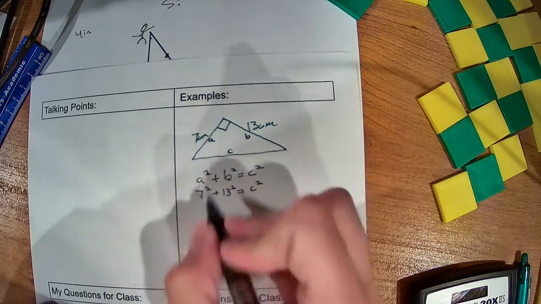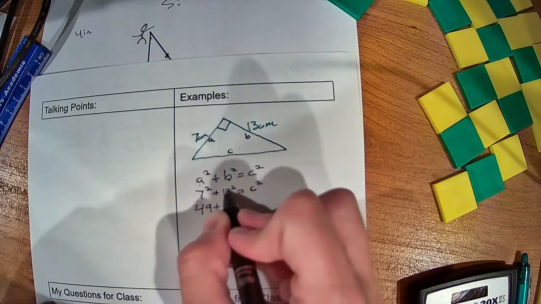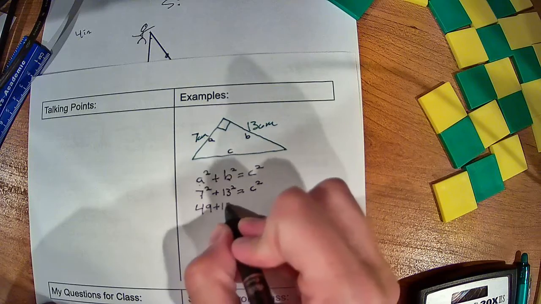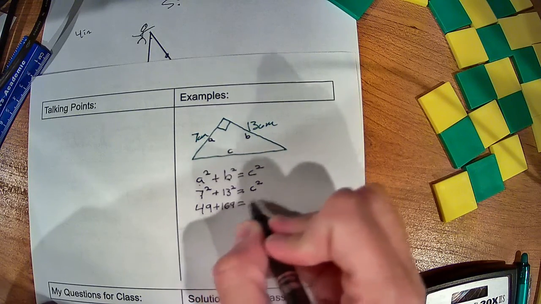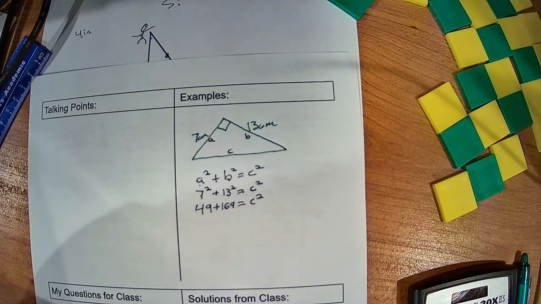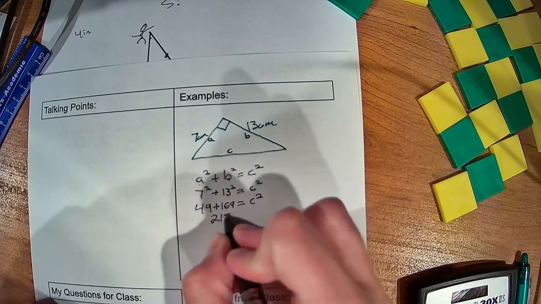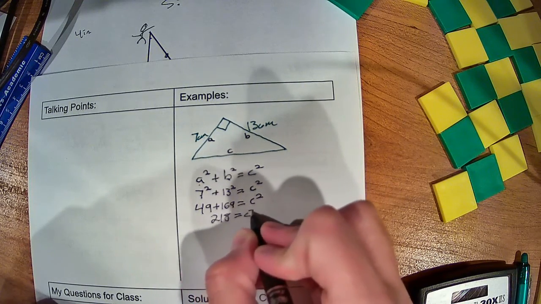All right. 7 times 7, well, that's 49. 13 times 13, well, we just dealt with that in the last example, so that's 169. And we're still working, we don't know what C is yet. If I take 49 and add it to, what did we say that was, 169, I'm getting about 218. 218 equals C squared.